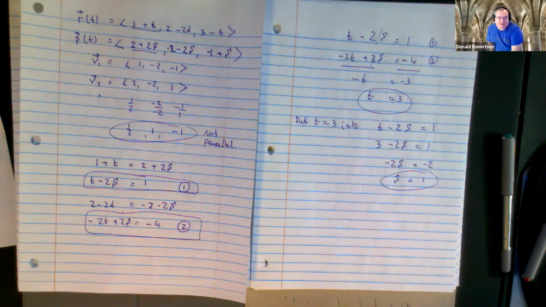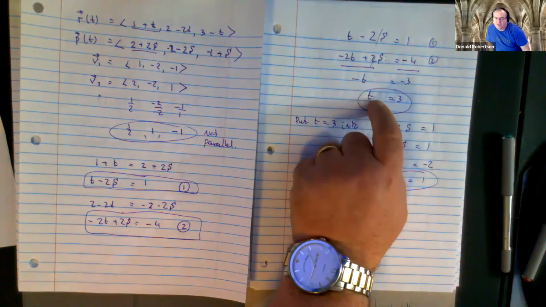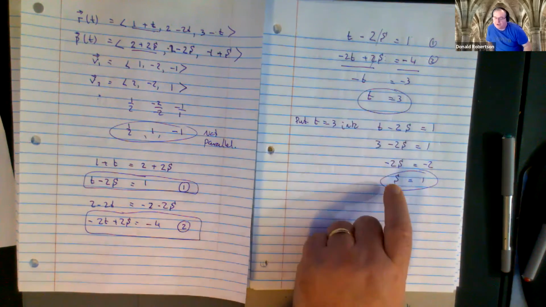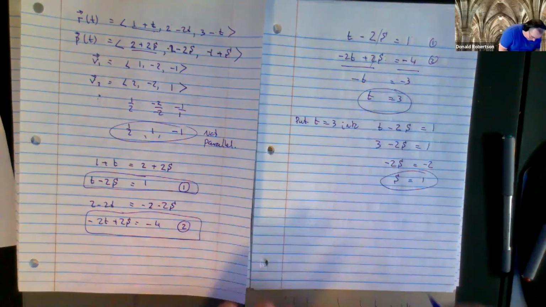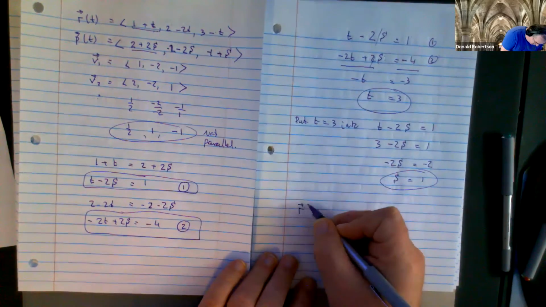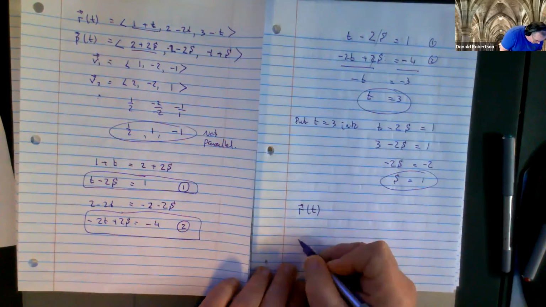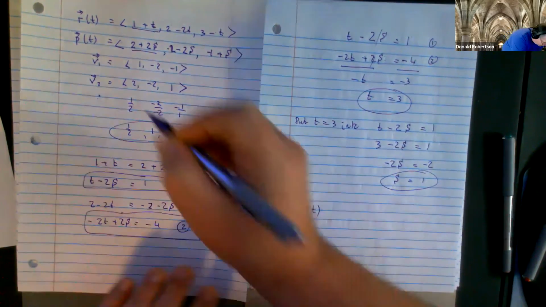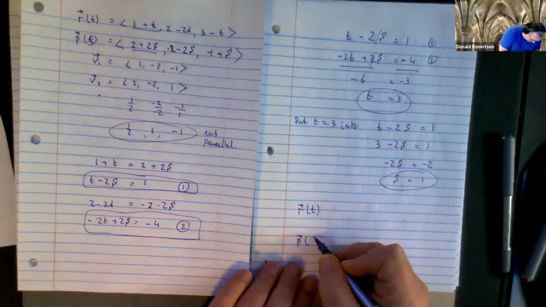So by matching the x and y, I have found out that the only way that this is going to happen is that when t is 3 and when s is 1. So I'm now going to return to the equation of each line. There's the first line. Again, this there. And here's my second line.